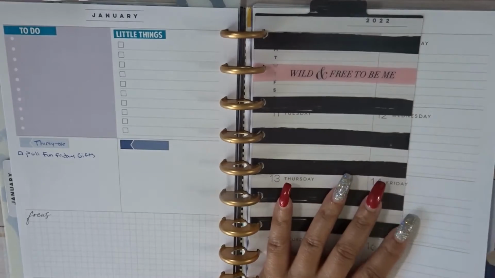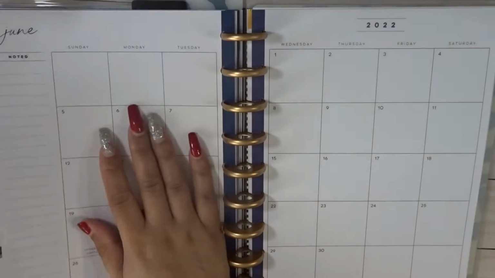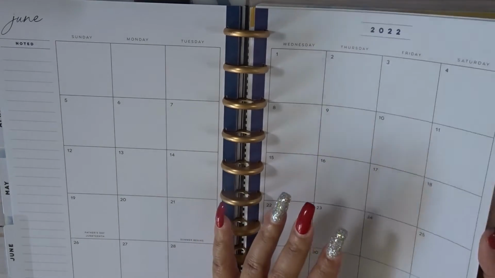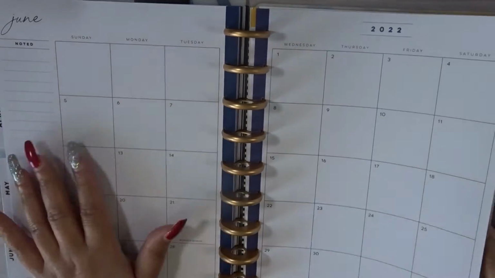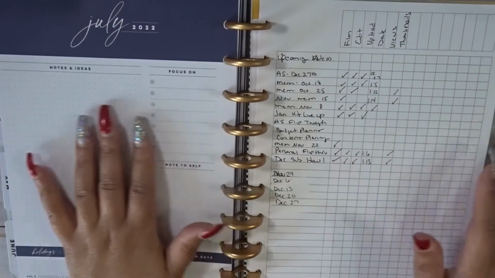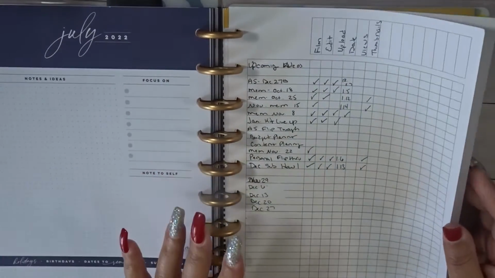Now I'm going to go to the back. I do have this through June, so I will put in the rest of it in a few months because it was just going to be really chunky. Okay, so now we're going into the second section.